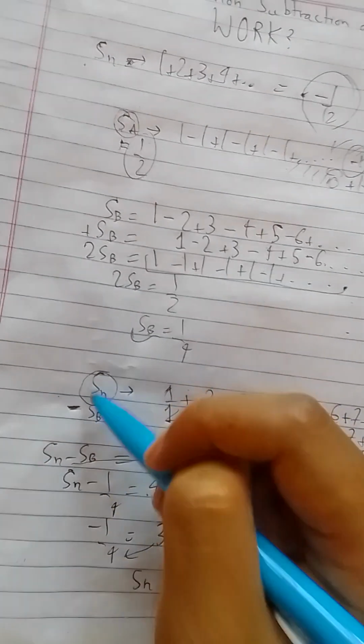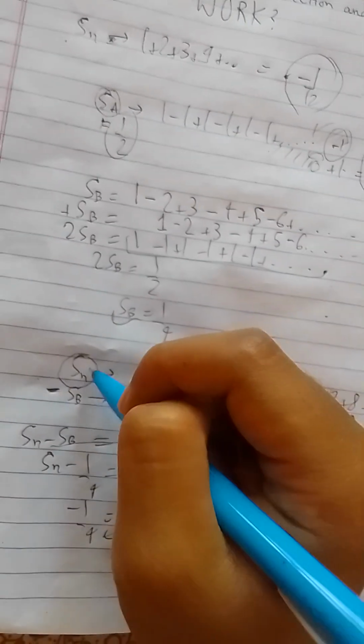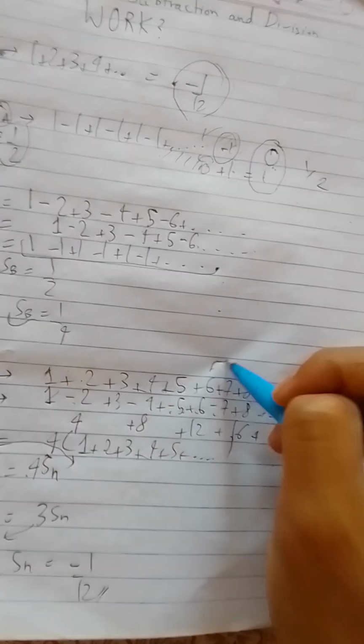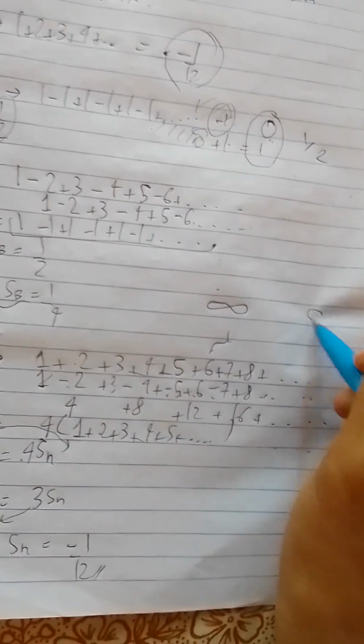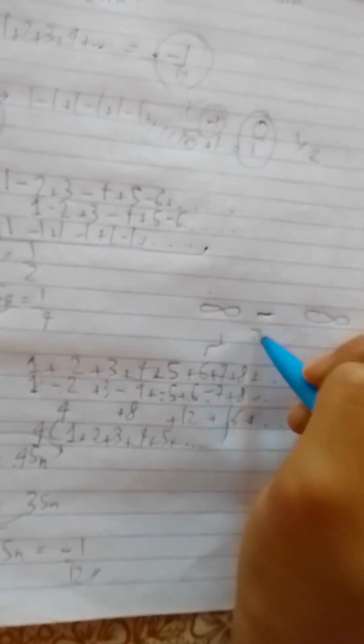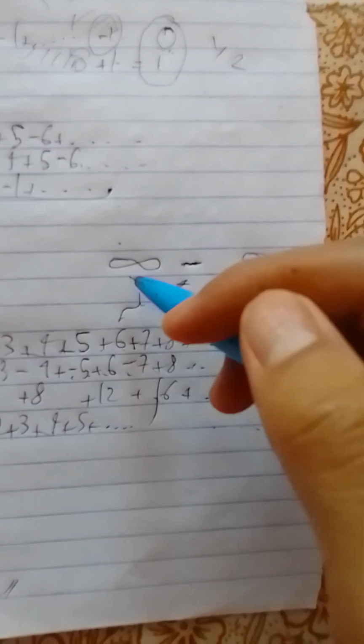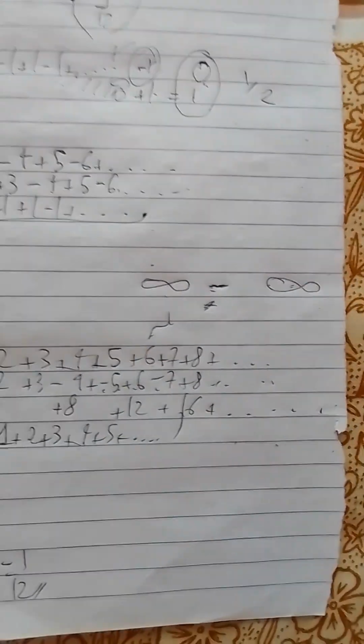Right? Well, here in this step, when we subtract two summations of infinite terms, this is of infinite terms, and this is also of infinite terms. And what we're doing here is subtracting those infinite terms. So we technically get an infinity minus infinity situation.